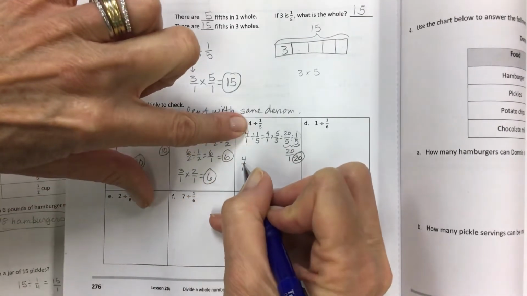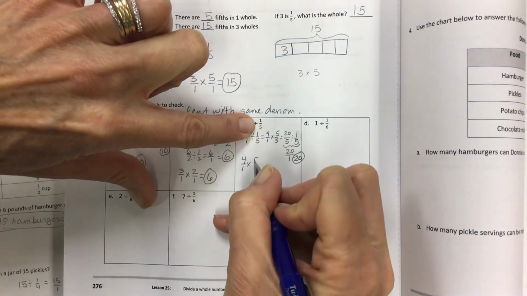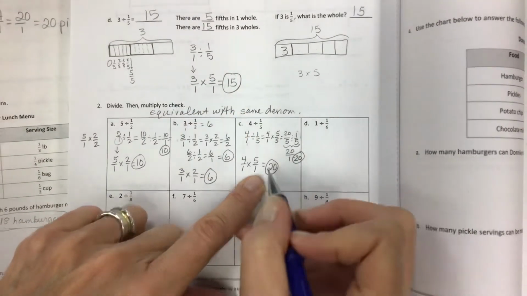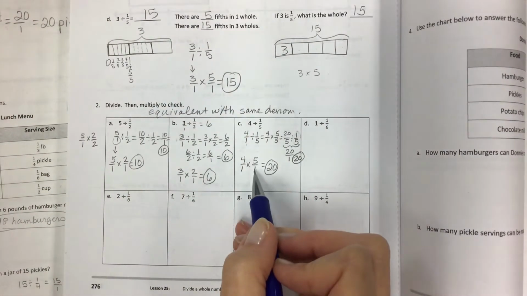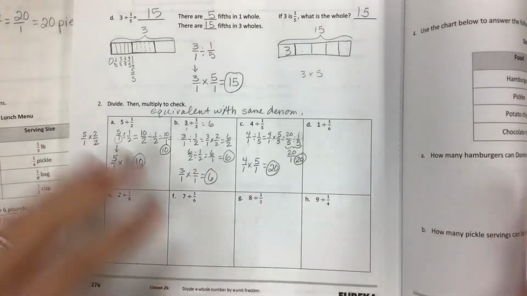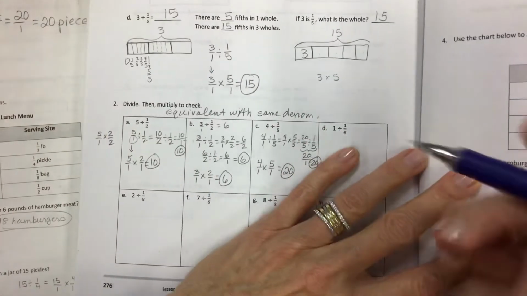4/1. Keep it. Change it. Flip it. Multiply, solve. Do you see how this is so much easier? Like, that's all I would want to do if I was past this lesson. That's really all I ever do.